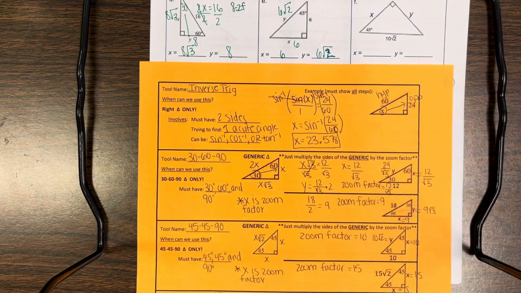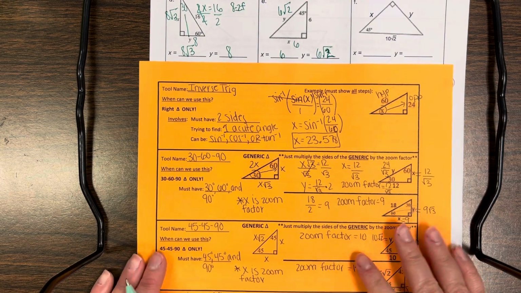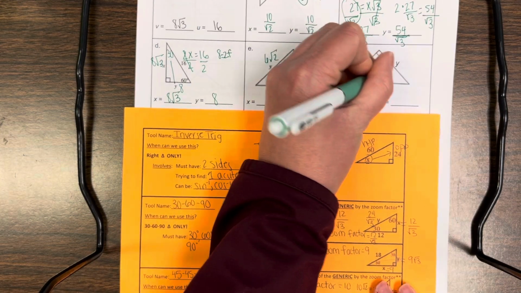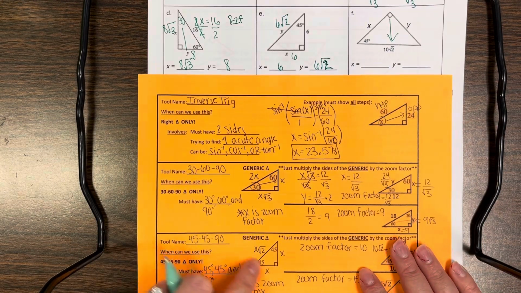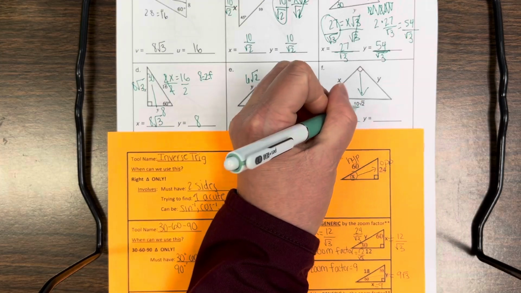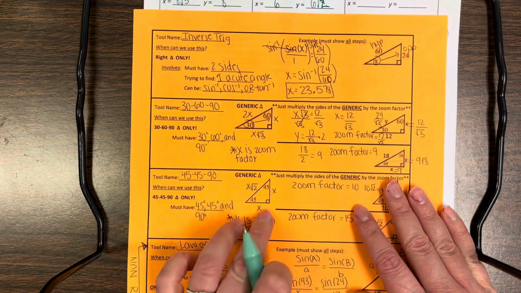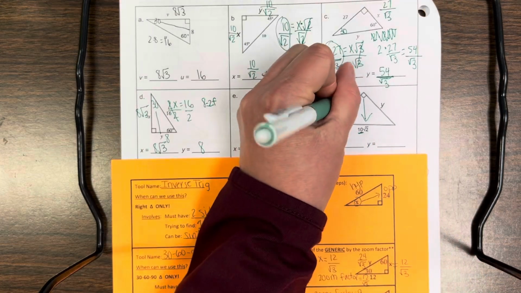Everything looks the same. And then on F, it's also a 45, 45, 90, but in this case, they give you the hypotenuse, which is going to be x square root of 2. So x here is 10, that's our zoom factor. So then we can put 10s in these spots.